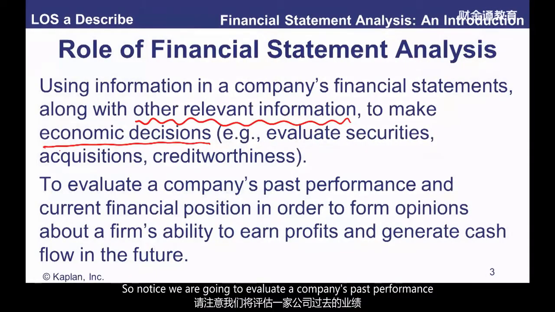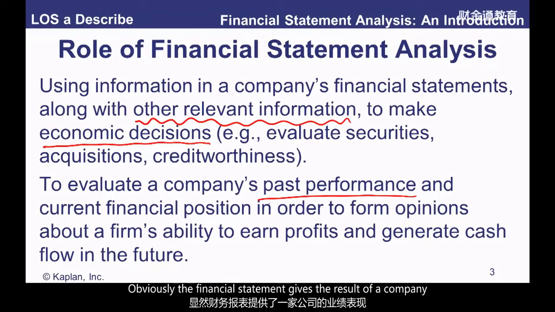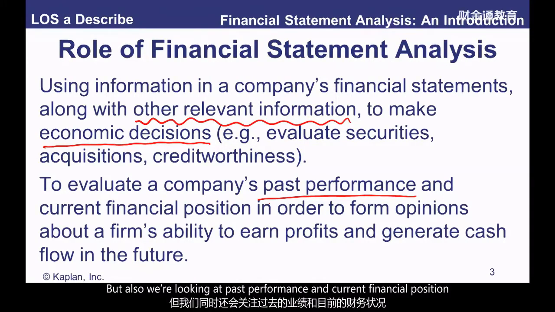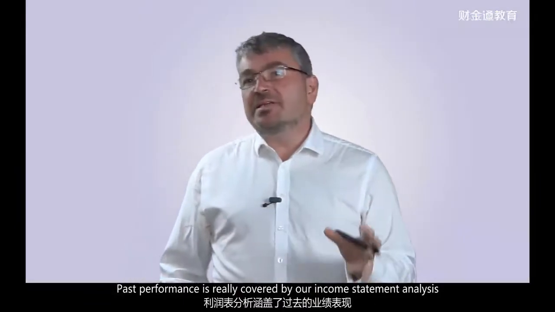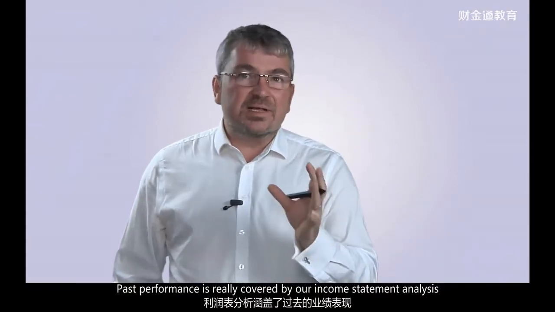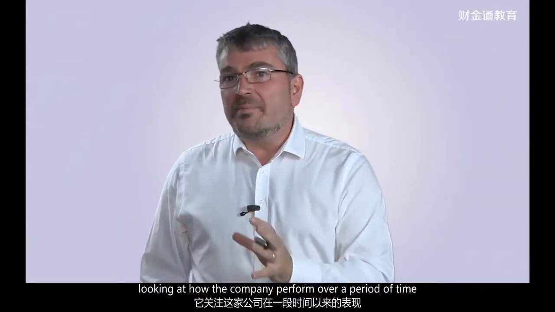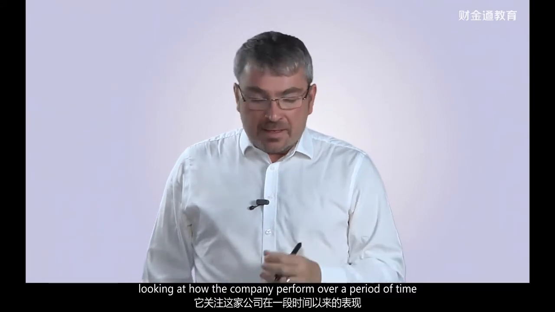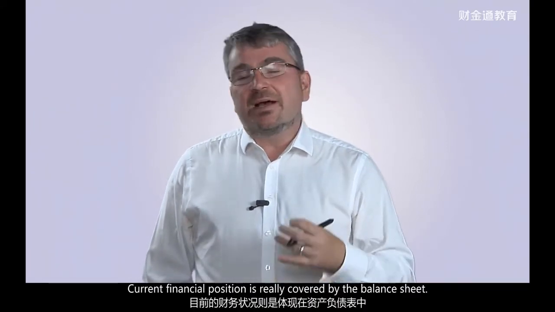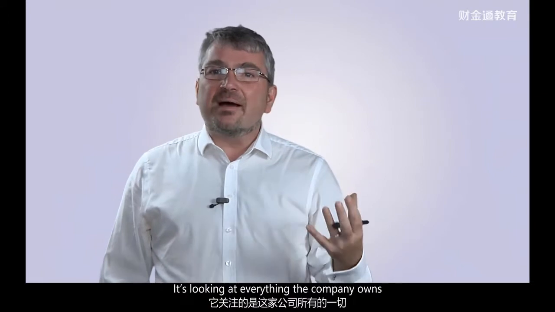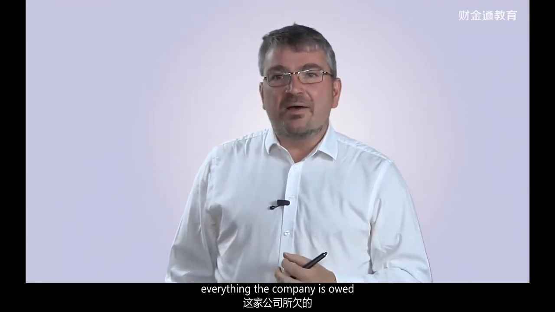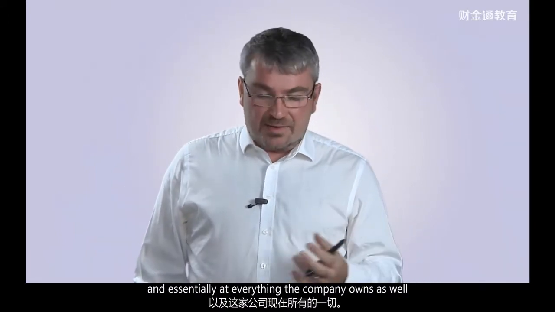So notice we're going to evaluate a company's past performance. Obviously, the financial statements give the results for the company. So in other words, we're seeing ex post information here. But also, we're looking at past performance and current financial position. Past performance is really covered by our income statement. That's its role. It's looking at how the company performed over a period of time. Current financial position is really covered by the balance sheet. It's looking at everything the company owns, everything the company is owed, and essentially everything the company owes as well.